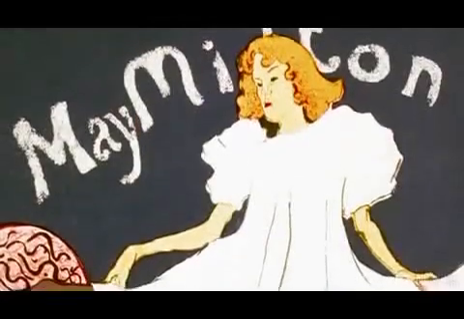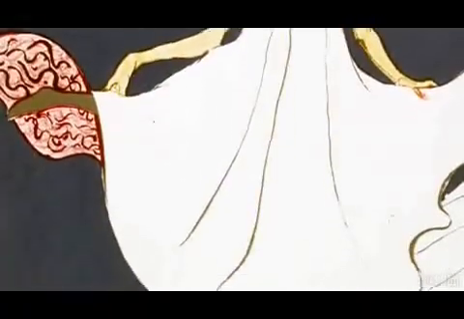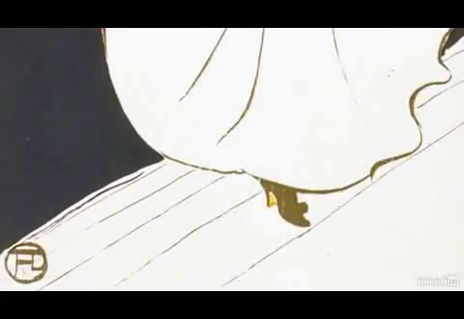He doesn't paint the detail of May Milton's dress. We are only shown a large area of white. The viewer is forced to fill in the blanks to complete the elements in his or her head.